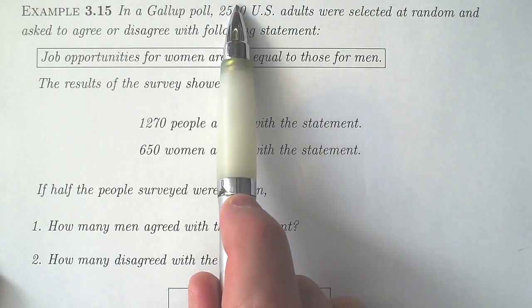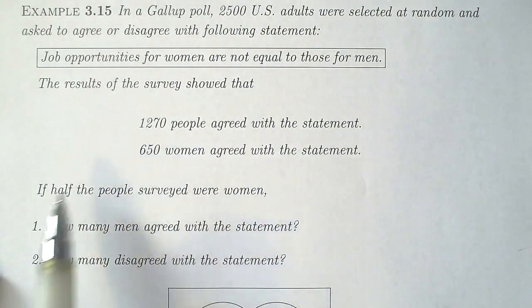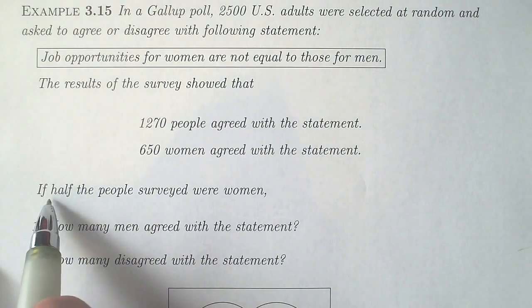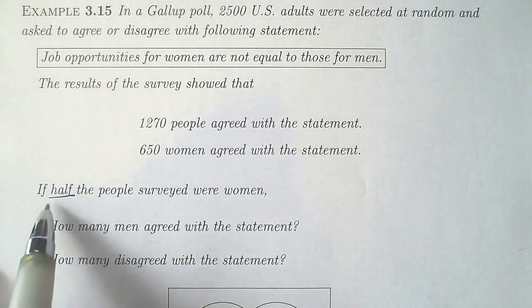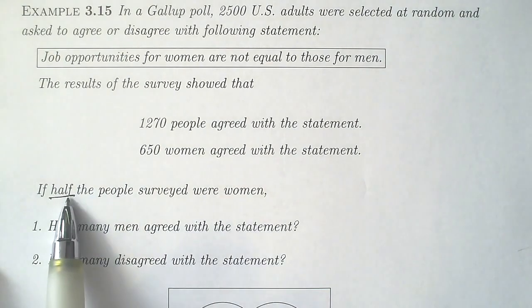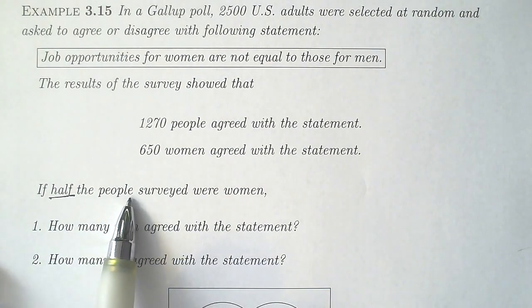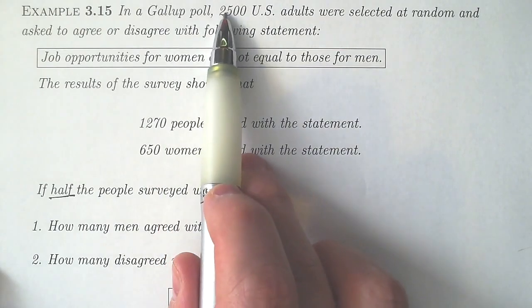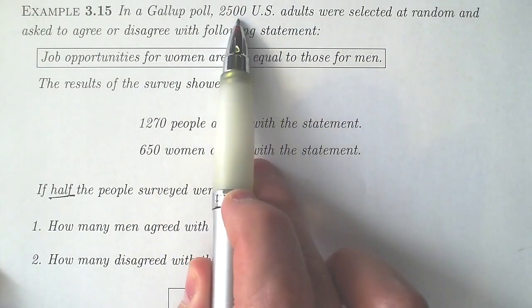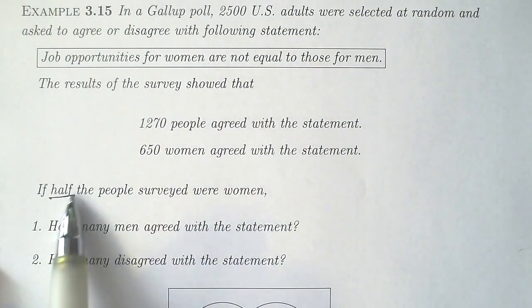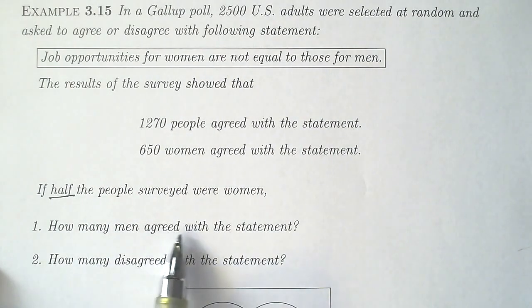There's some numbers given up here. Also, this looks like it might be important, right? It says half the people surveyed, and at the top it tells us how many people were surveyed. So, okay, we could use that if we need to. How many men agreed with the statement? How many disagreed with the statement?